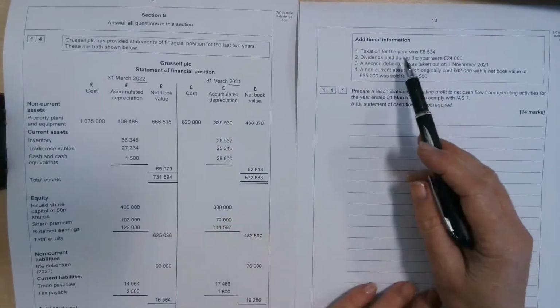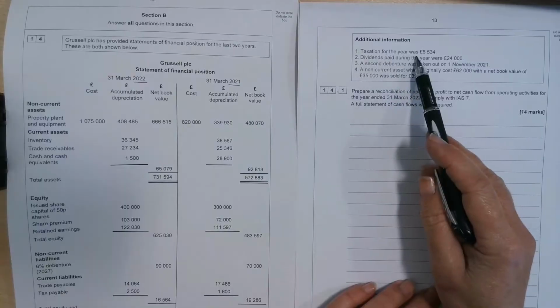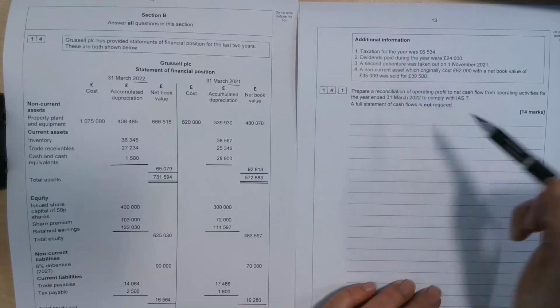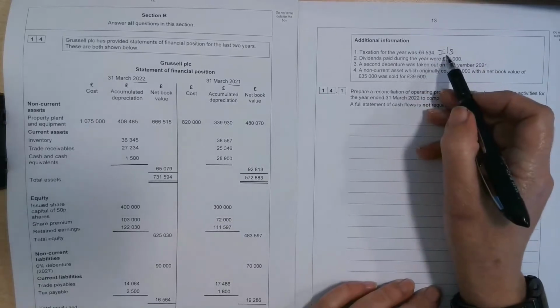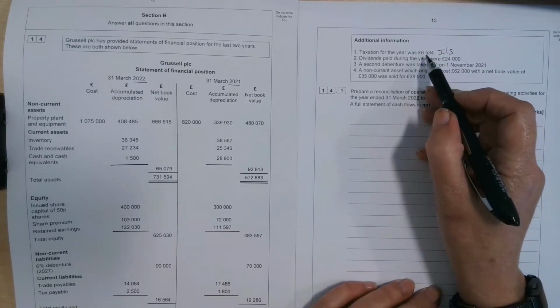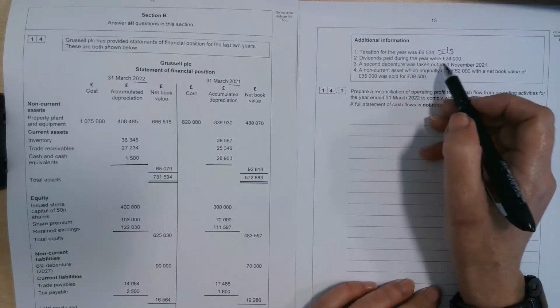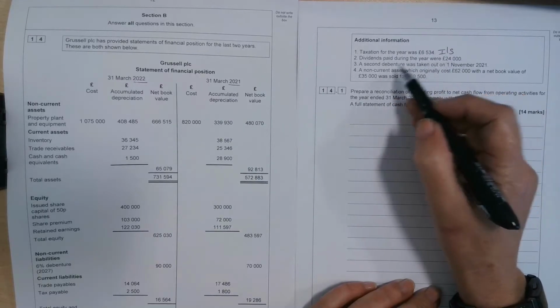Some additional information: tax for the year was 6534. That will be the income statement figure, so that will be what was deducted from the income statement, not the same as the tax paid. You've got dividends paid during the year of 24,000.